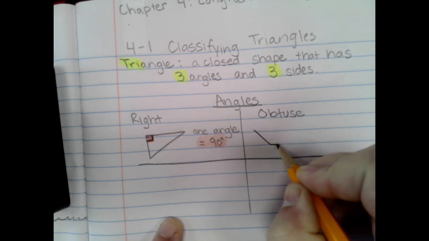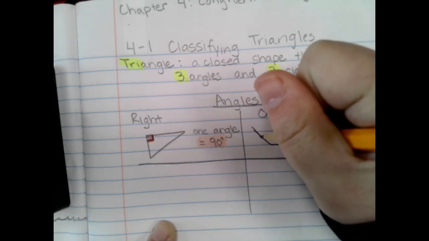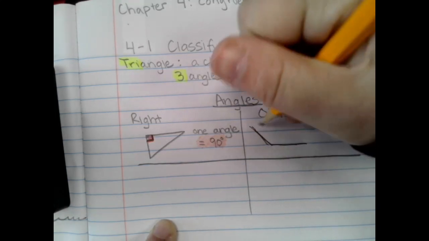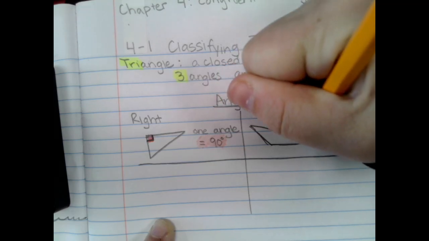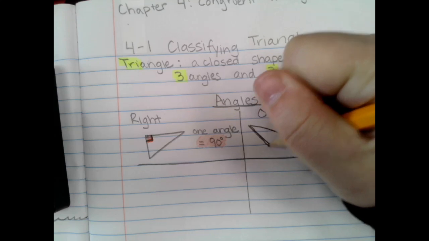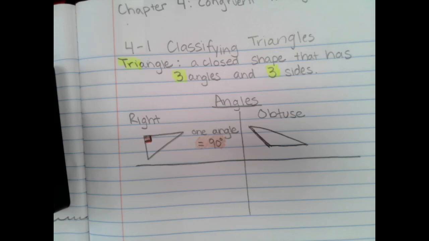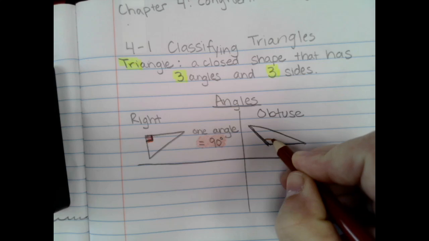So remember 90 is kind of that straight up and down, so I'm going to just kind of do an open angle to start this one. And then close that triangle off. So in our obtuse triangle, how many angles are bigger than 90? 1, 2, or all three? Just the one. We just have one angle here.